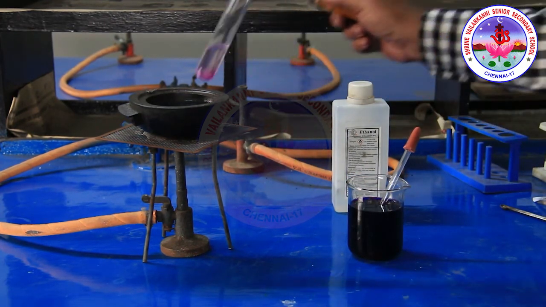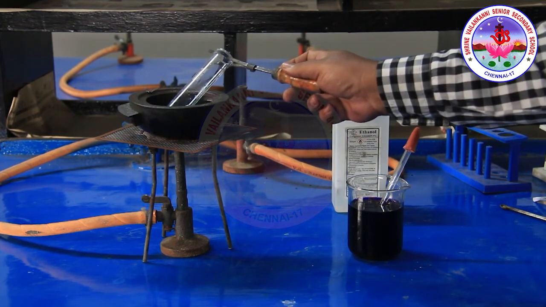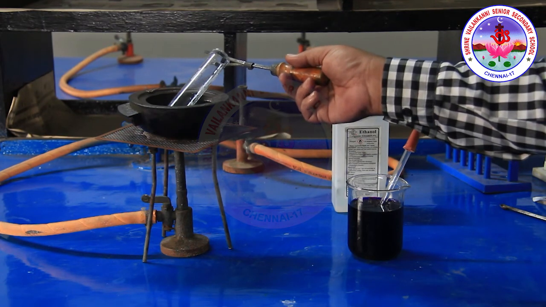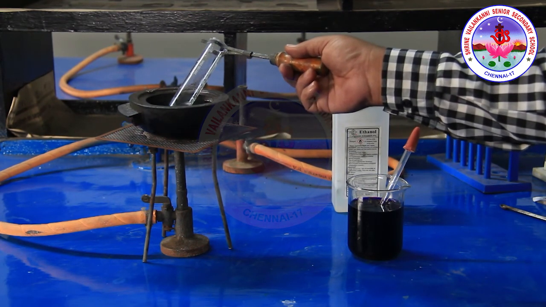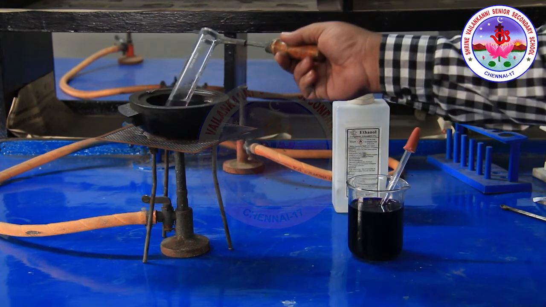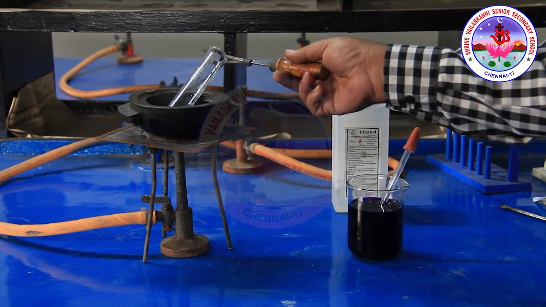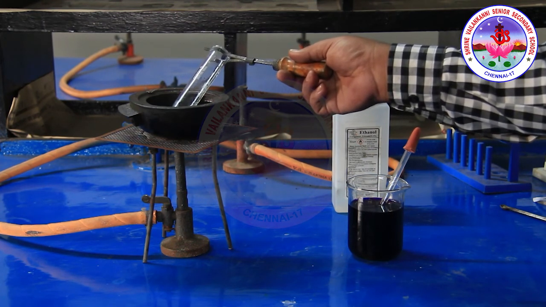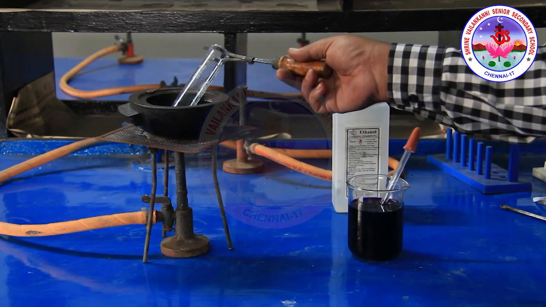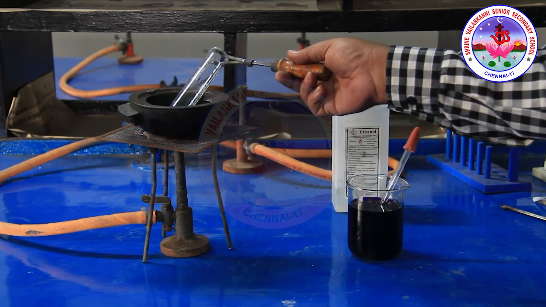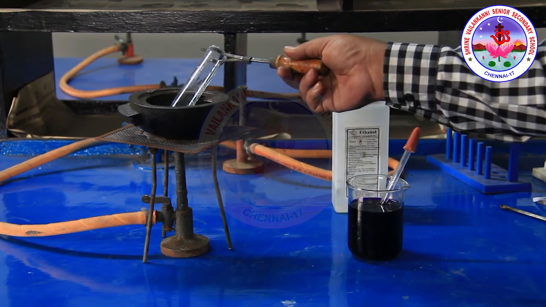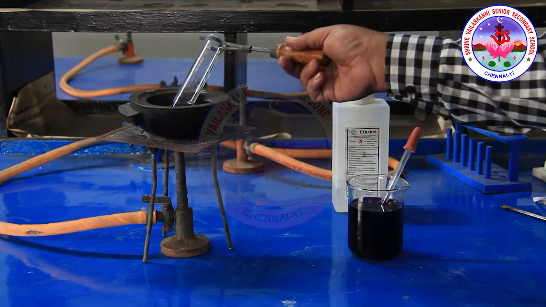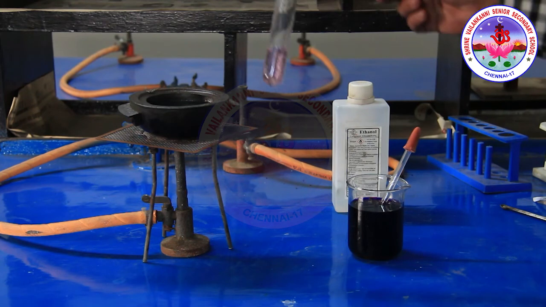Now I am going to heat this solution. What happens, we'll see. The water bath is already heated. Heat for a few minutes. The alcohol reacts with alkaline potassium permanganate on heating and converts to carboxylic acid. So this is called the oxidation reaction. Now can you see the pink color?